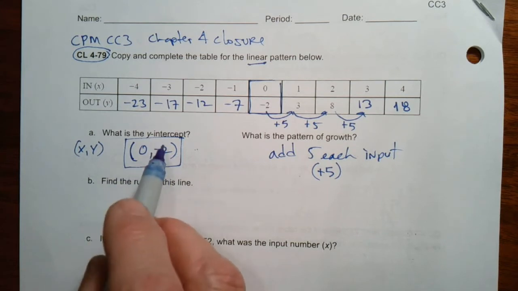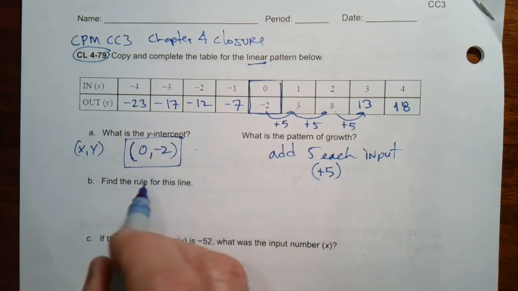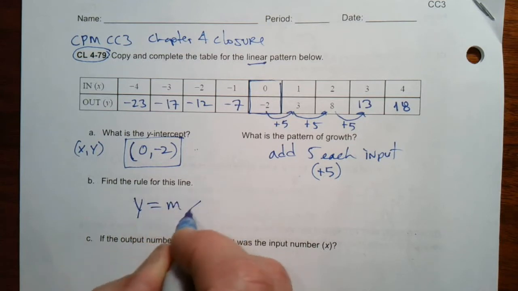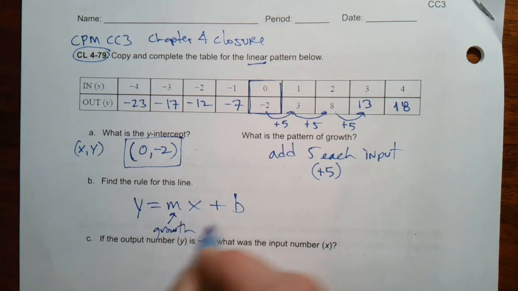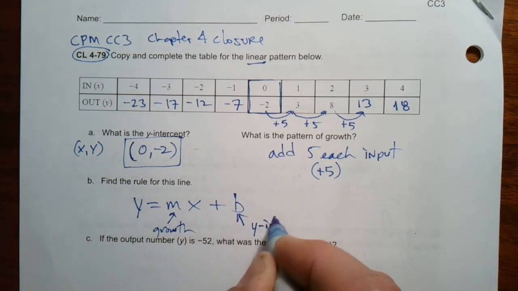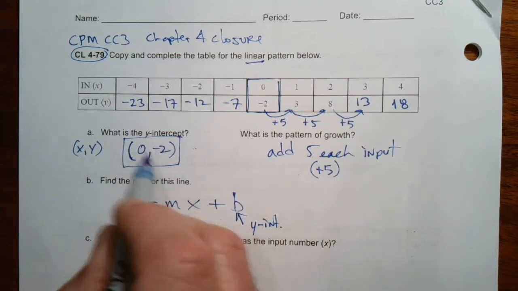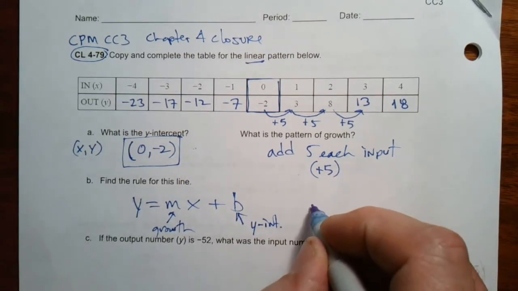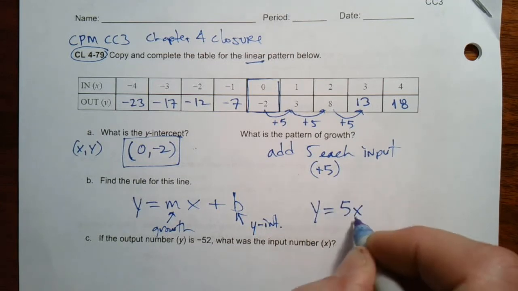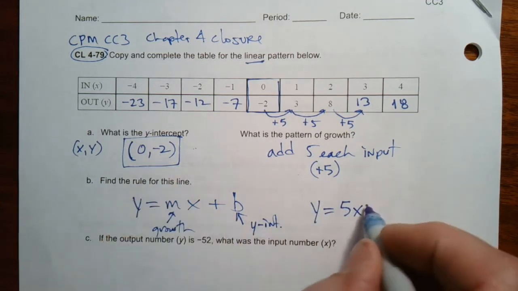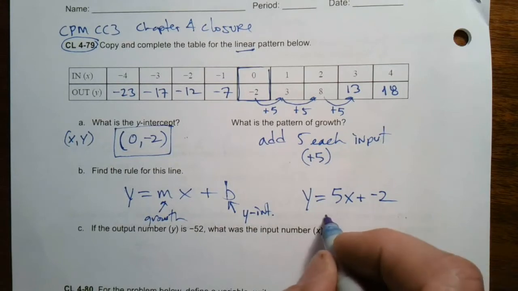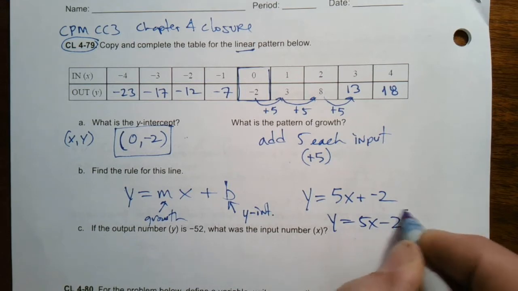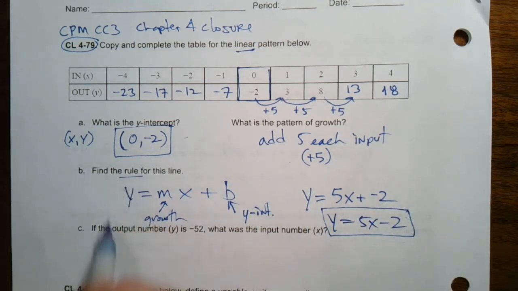Find the rule. Now that we know the y-intercept and we know the growth, the rule is based on y equals mx plus b, m being the growth and b being the y-intercept. So I can immediately translate. My growth is +5, so the rule is y equals 5x plus the y-intercept, -2. I can say plus -2, or simplify, because plus negative is the same thing as minus. So y equals 5x minus 2. That would be your best answer for the rule.